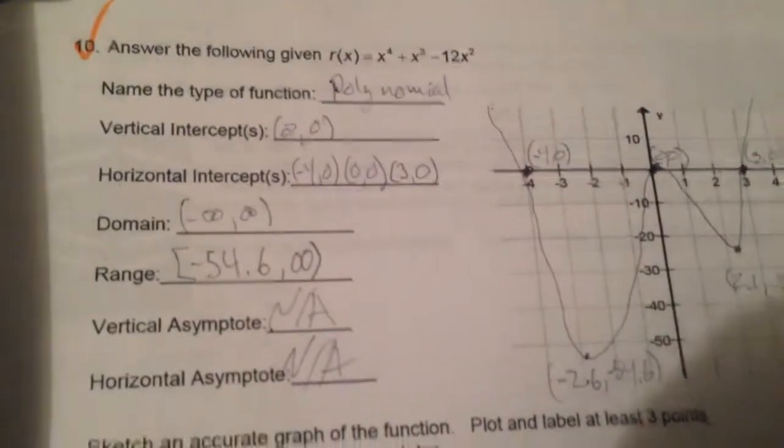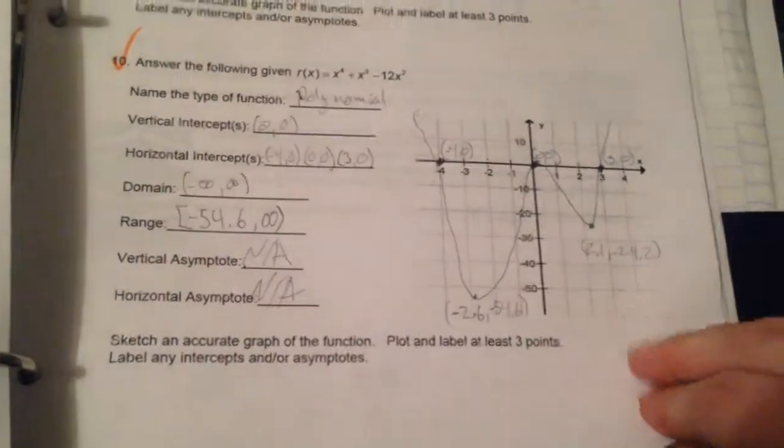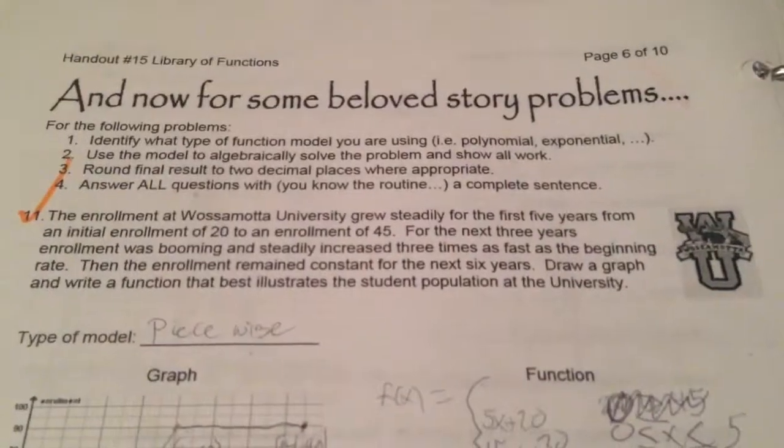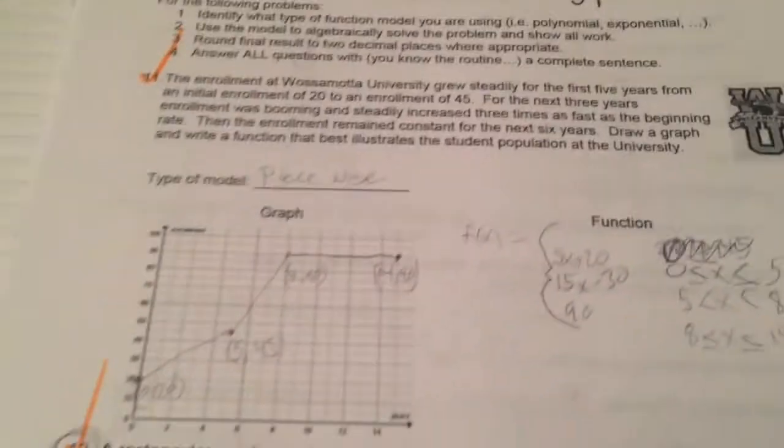I love piecewise functions now, it's funny. I hated them when the term started. Polynomial functions are so hard for me. I had to watch so many videos to get that one. Yeah, finding a beloved story problems.